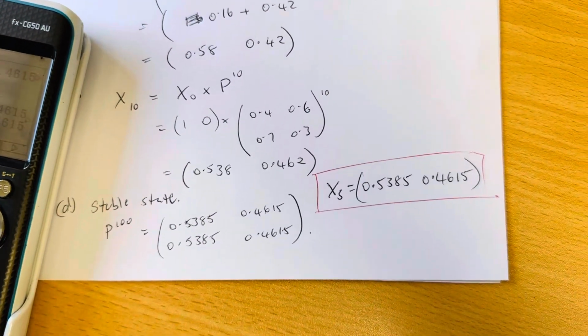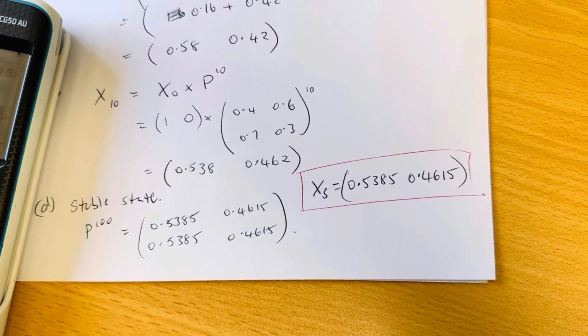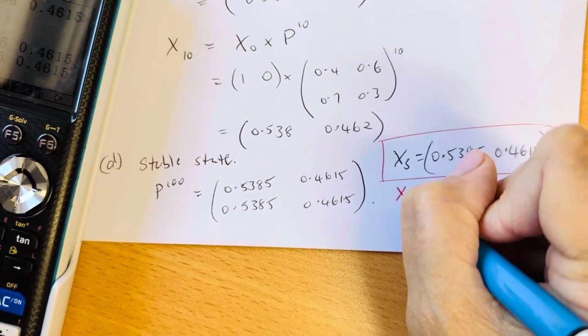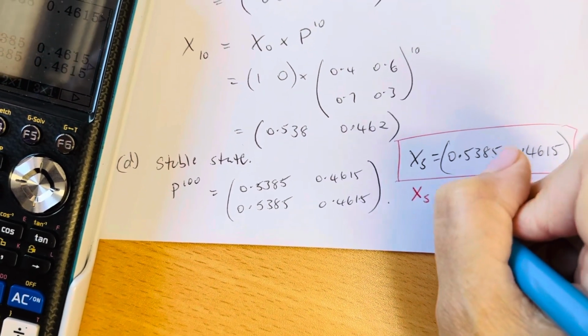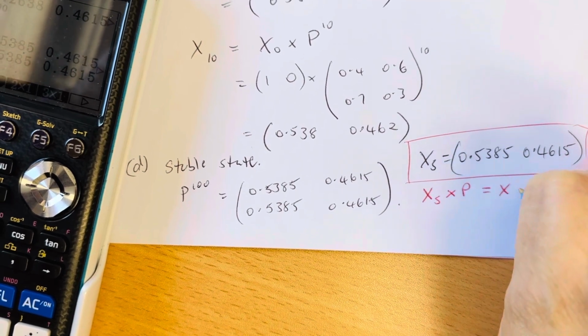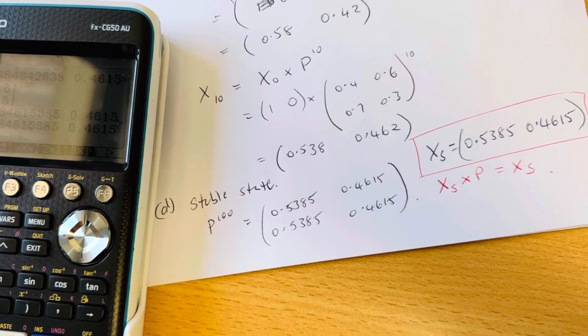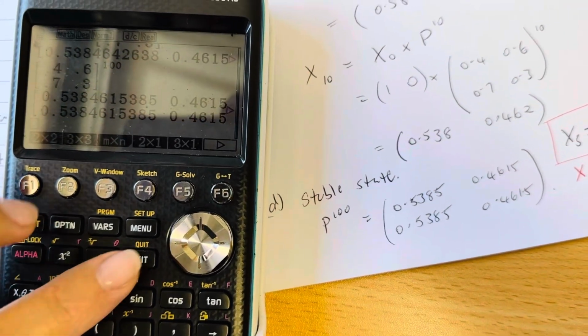Why stable state is important and what its special value is: you take your stable state and multiply it by P, and you're still going to get your stable state. So let's go back over here.